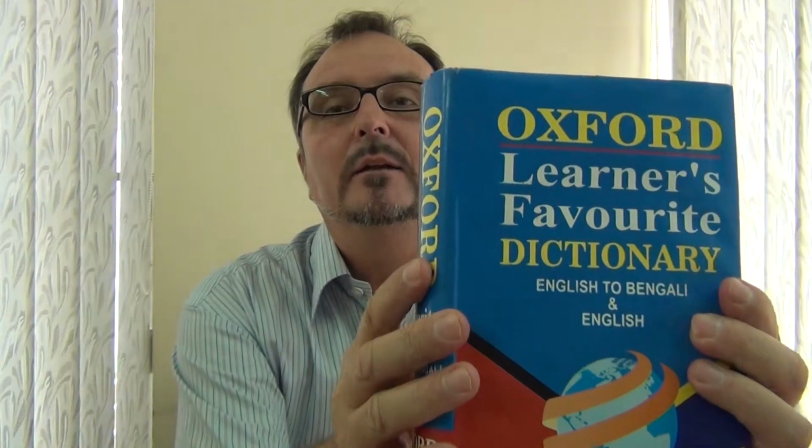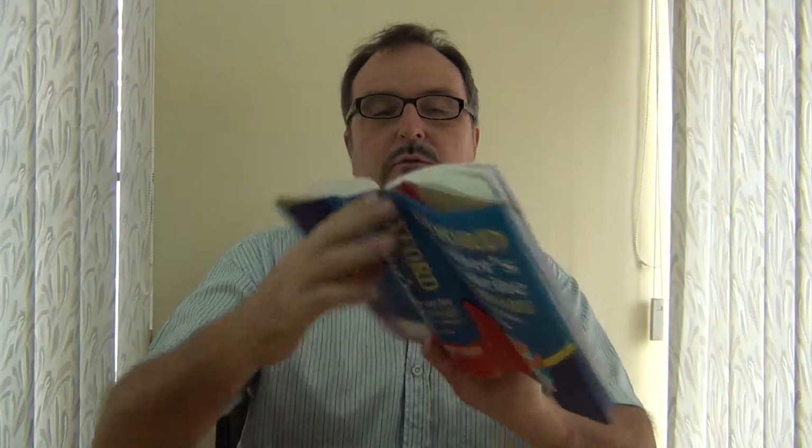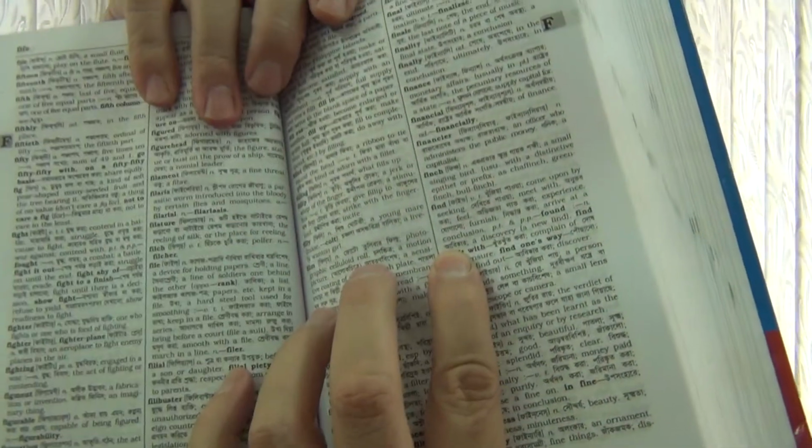So one way to do that is get a dictionary that goes from your language to the language you are studying. So for me, I have an English-Bengali dictionary. So this can be one way. A word that I think of in English, I look for the word in Bengali, and then I will find many different definitions. So for example, if I did this with find, I will look up F-I-N-D, and it will give me several different definitions right here.